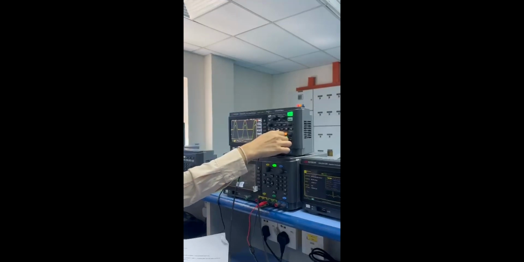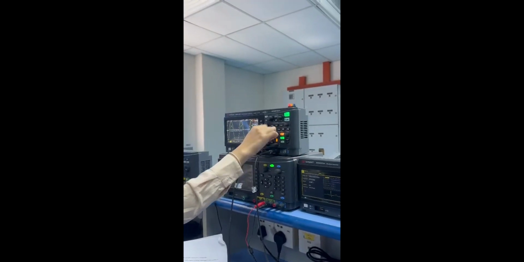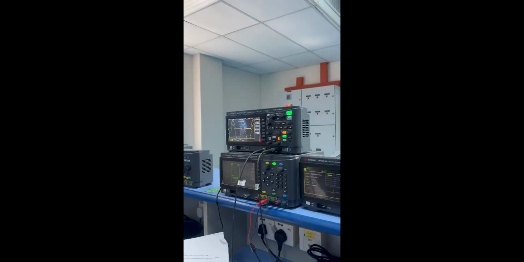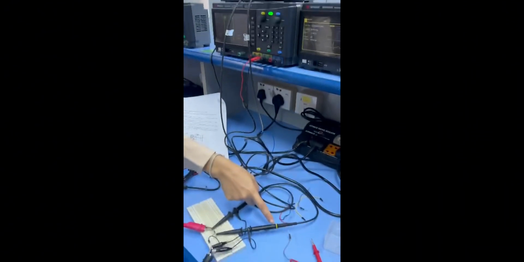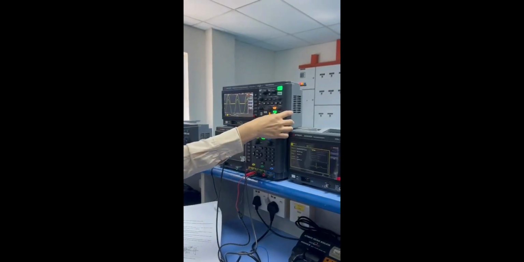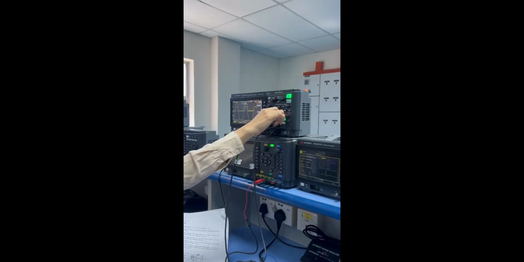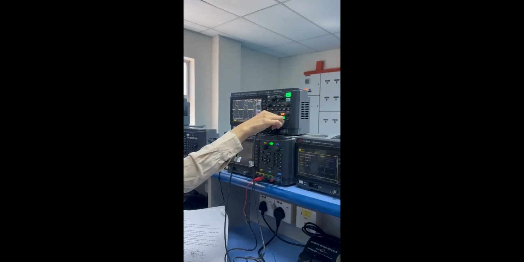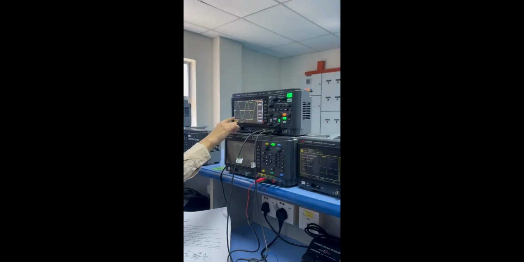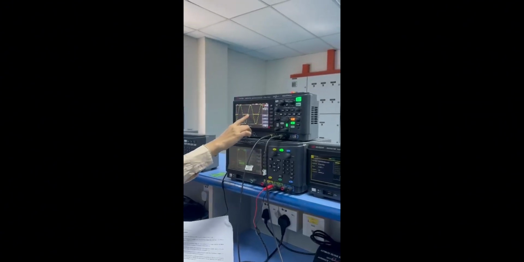So you can adjust up and down. The yellow one is your output. The green one is a sinusoidal, the half wave rectifier. You can adjust up and down. You can see I adjust up. So this one is your full wave sinusoidal graph, which is an input. So you will get the half wave.